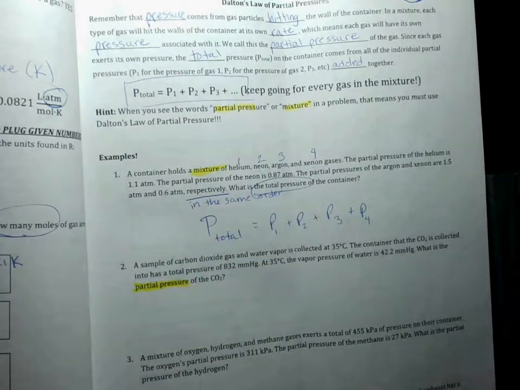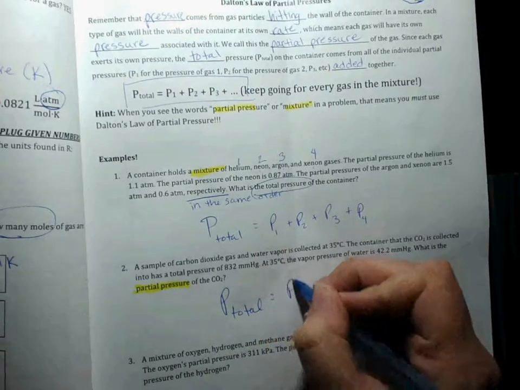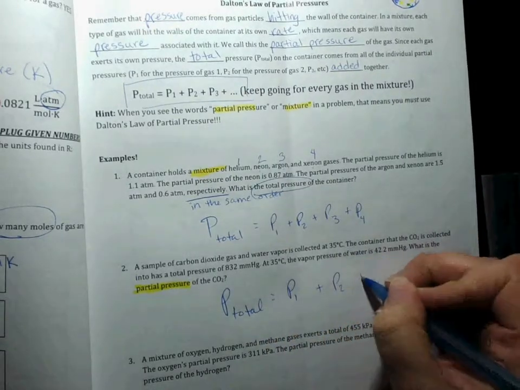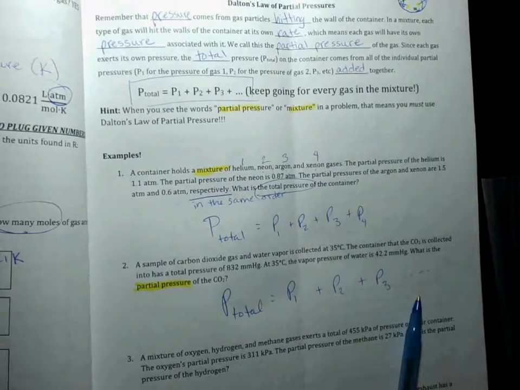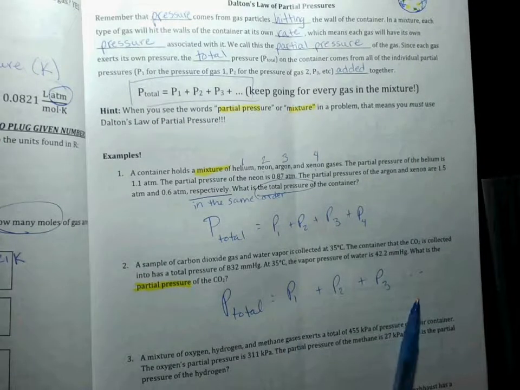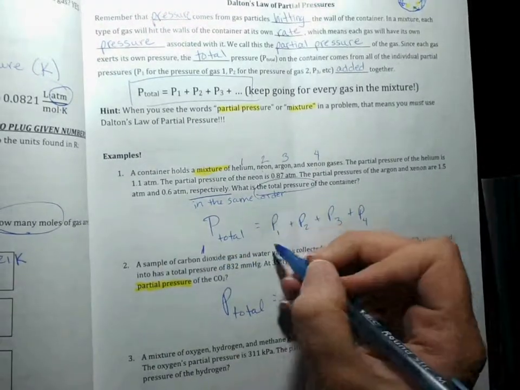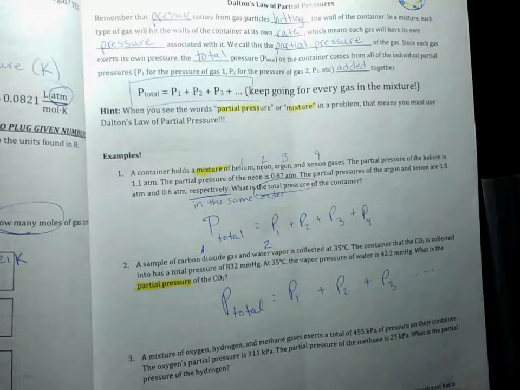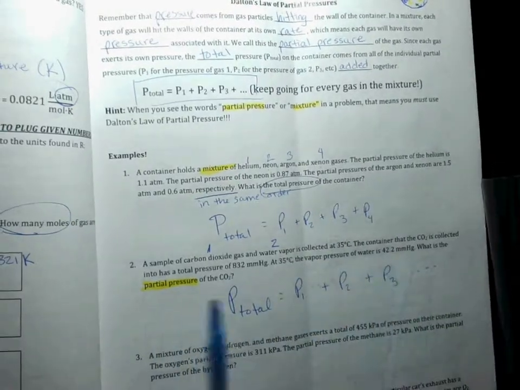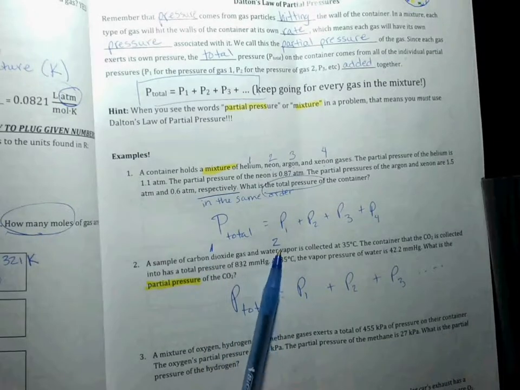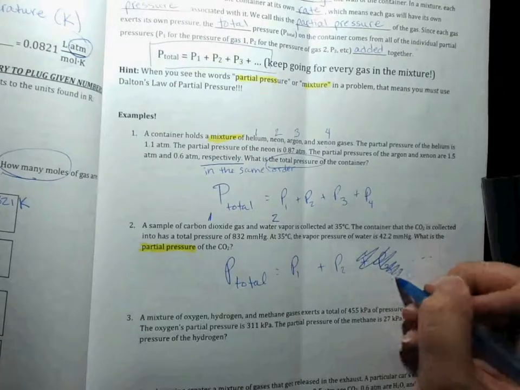Partial pressure tells me I'm going to need this equation, P total equals P1 plus P2 plus P3, and so forth. Let's make sure how many P's we need here. We need to know how many gases there are. It says a sample of carbon dioxide gas, that's 1, and water vapor, that's 2, is collected at 35 degrees Celsius. Let's see, reading. There's no other gases. It's just carbon dioxide and water vapor. So since there's only 2 gases, we actually only need the equation to go this far.